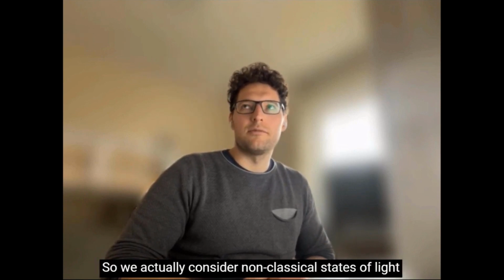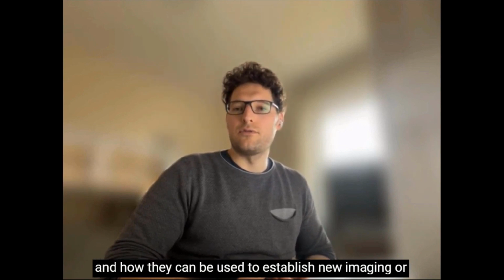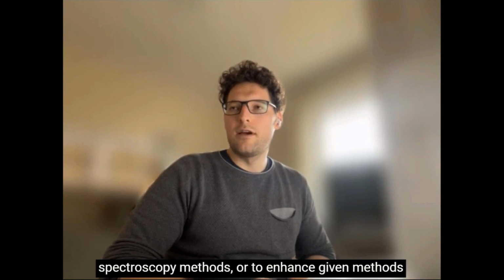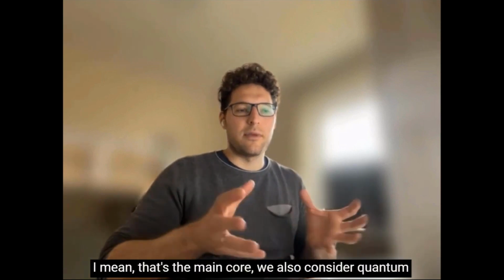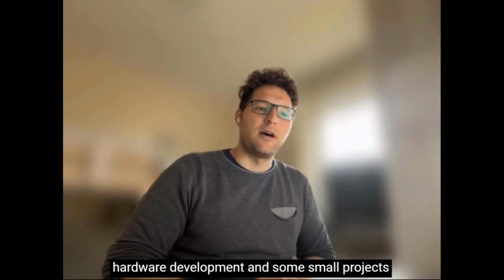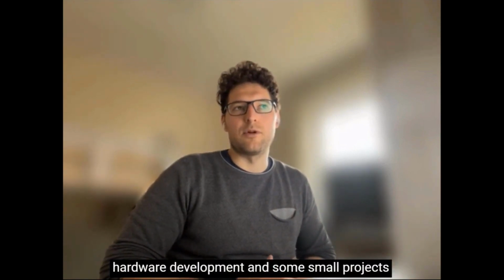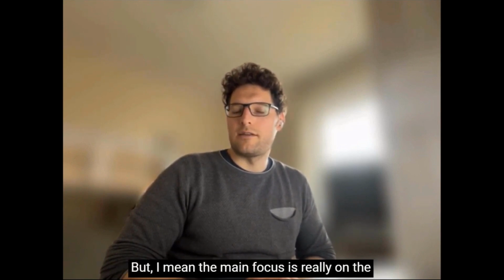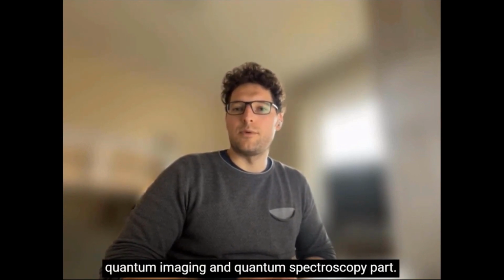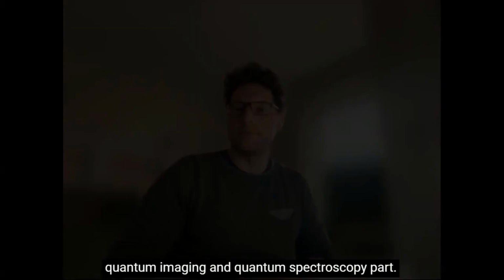So we actually consider non-classical states of light and how they can be used to establish new imaging or spectroscopy methods, or to enhance given methods in order to overcome certain classical limitations. And I mean, this is the main core. We also consider quantum hardware development, and some small projects go into the quantum communication direction. But the main focus is really on the quantum imaging and quantum spectroscopy part.